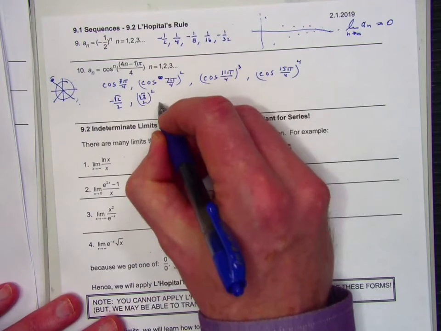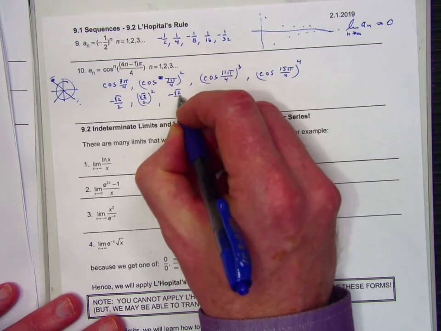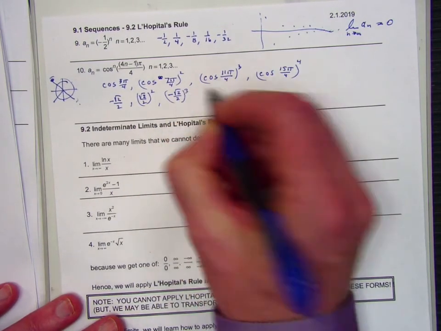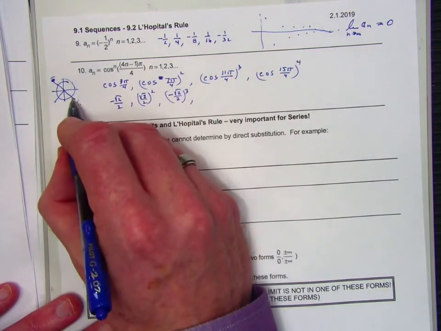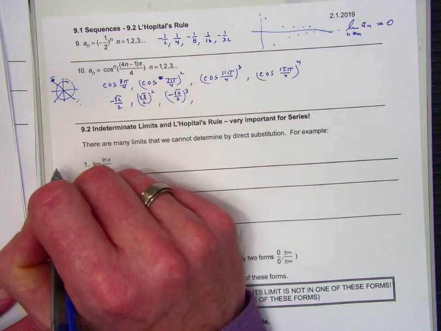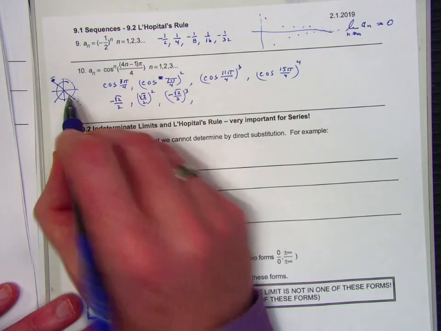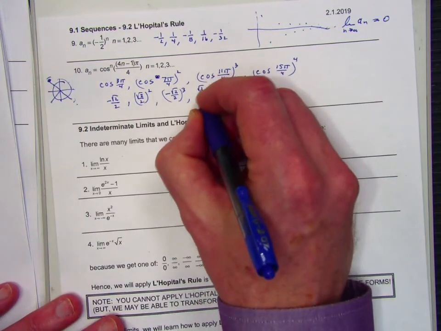So that is going to be negative root 2 over 2 cubed. And then what's our last one? It brings us back down here, which makes it positive again, and that's going to be root 2 over 2 to the 4th power.